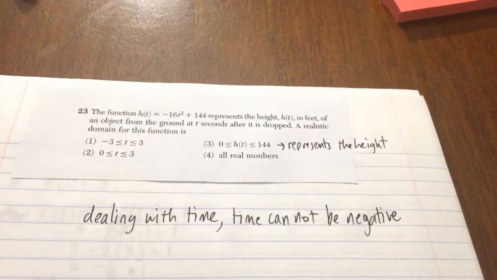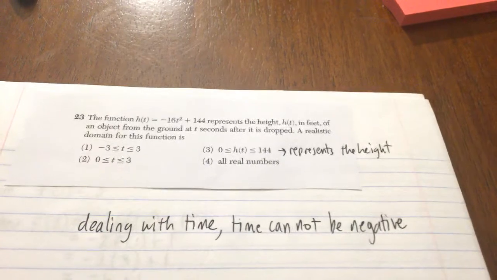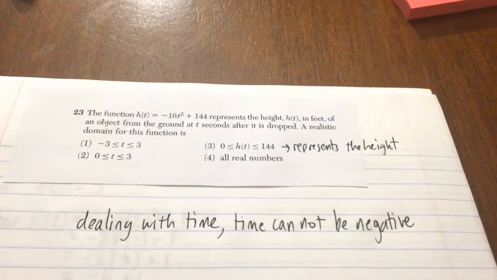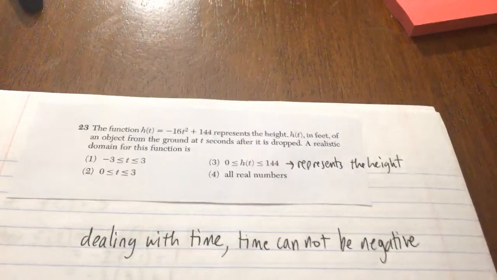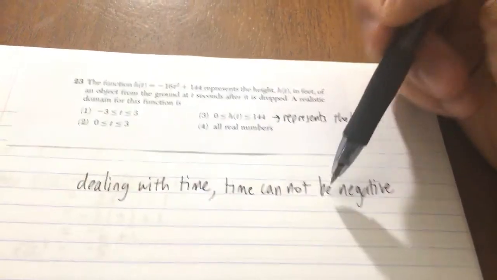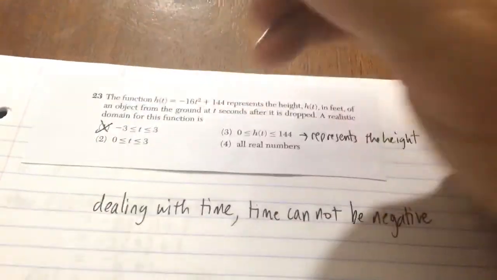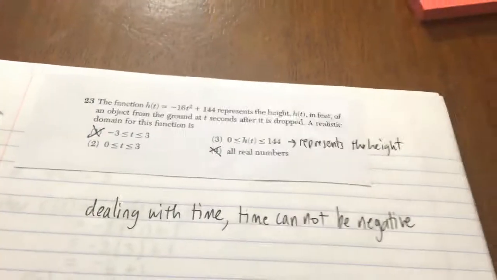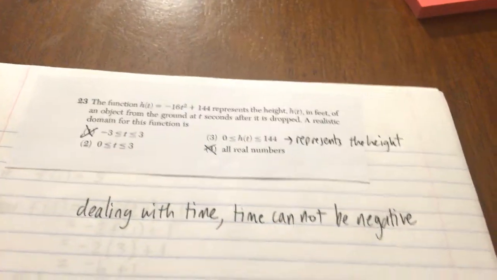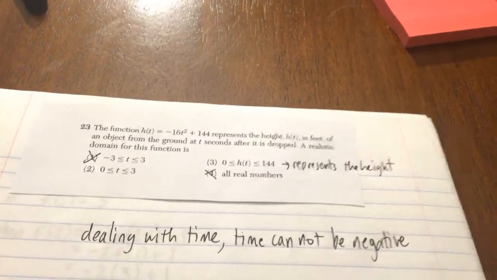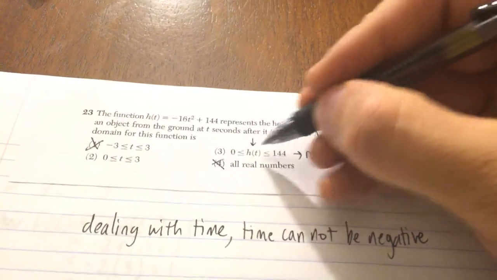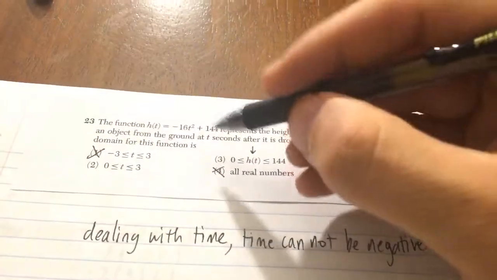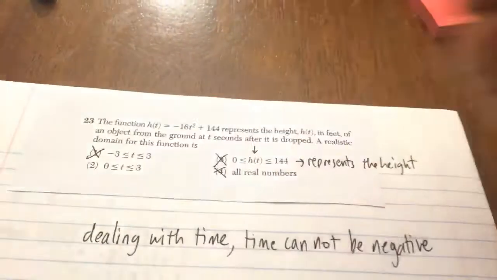Number 23, the function represents the height, h of t in feet. Which one's the best domain? Which values can I use here? Well, remember, dealing with time, it cannot be negative. So we're not using choice 1 and we're not using choice 4 because real numbers are also negative as well. Now for number 3, this h of t represents the height. We're looking for time. By elimination, it's choice 2.